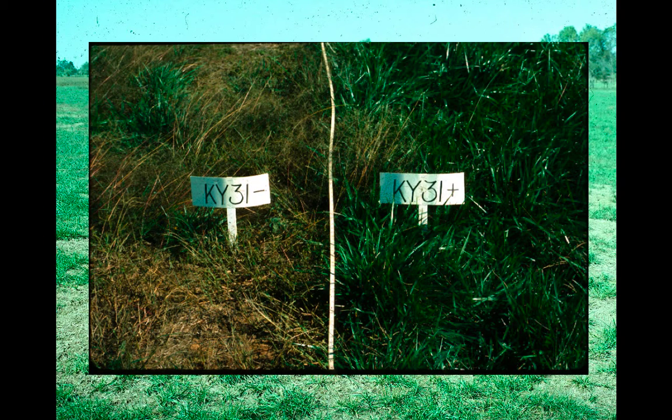So this is a picture. These are side-by-side plots at the University of Georgia. This is Kentucky 31 endophyte infected, the old standby. This is Kentucky 31 endophyte free. This is back before we had some really rapid systems for testing, but I'll almost guarantee you that that plant right there, which is as green as that plant over there, is infected with endophyte. That was probably a low endophyte population of tall fescue and not necessarily endophyte free. But you can see here that the endophyte free will go out of pasture in preference to the endophyte infected.